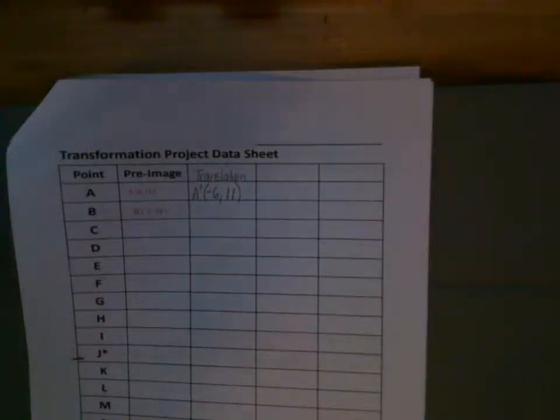Yes, go ahead. Oh, yes. I can send a video on Remind. If I forget, just text me.